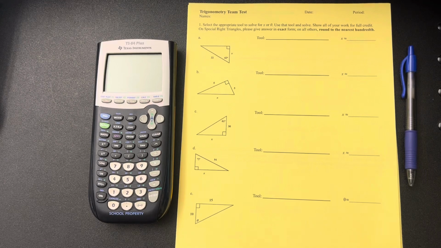I'm going to do every problem, every piece of every problem. Feel free to pause, rewind, whatever it is you need to do to make sure we understand these problems. These problems here are basically what you're going to see on the test, the formatting, all the things.